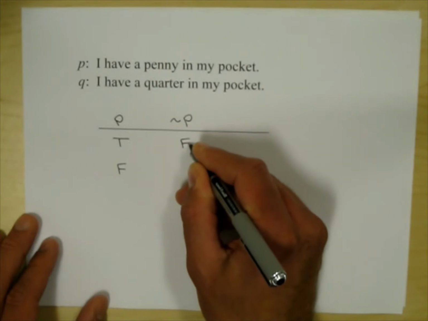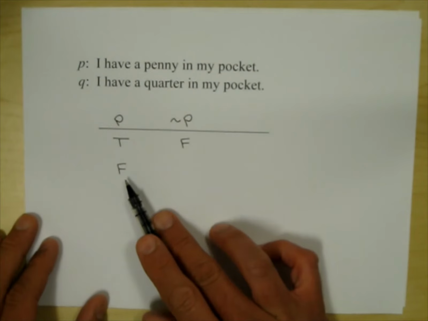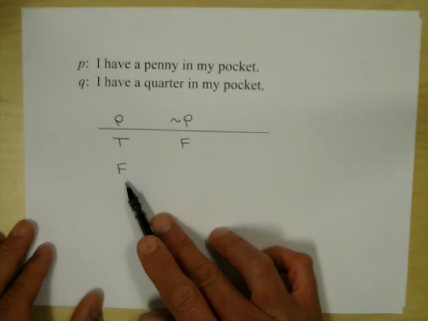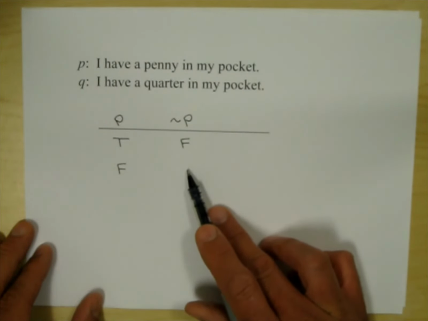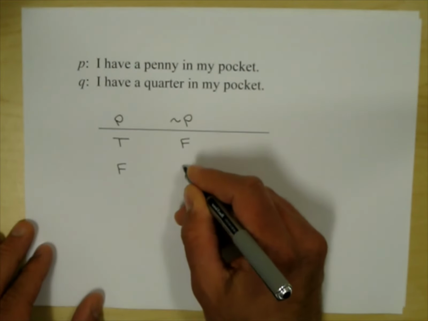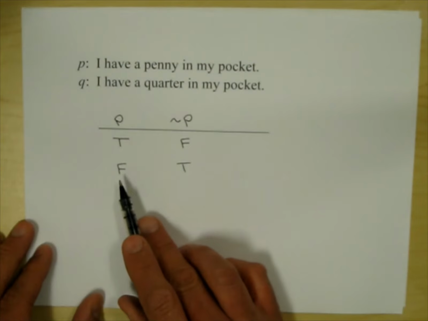And these are things that you could have told me before even taking this class. If I don't have a penny in my pocket, because it's false that I have a penny in my pocket, and I come up to you and I say I don't have a penny in my pocket, then I told you the truth. So not false equals true.